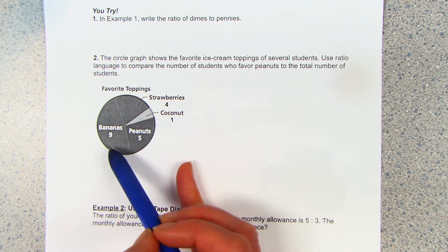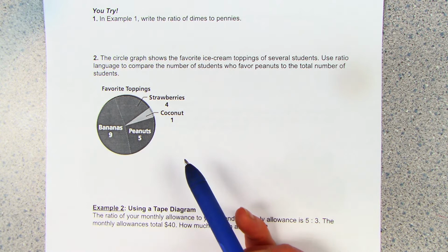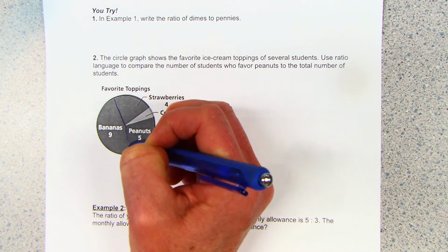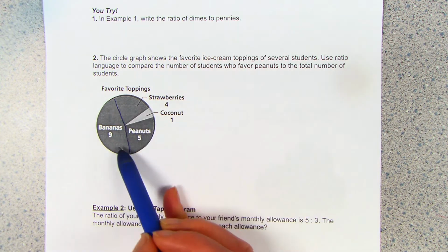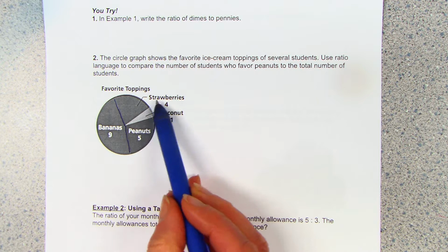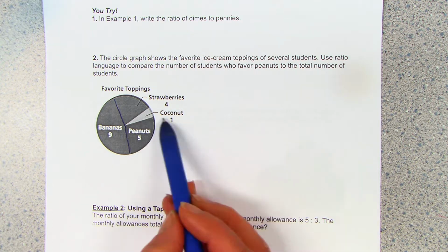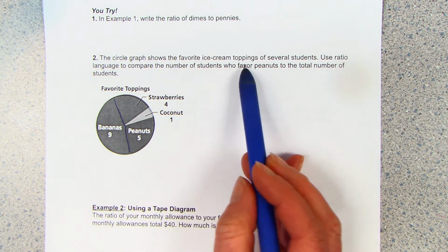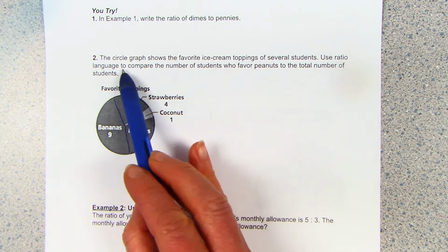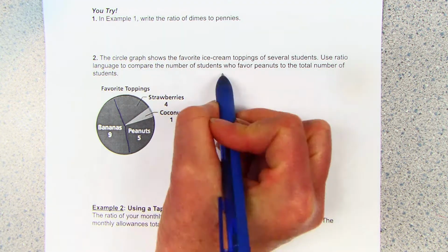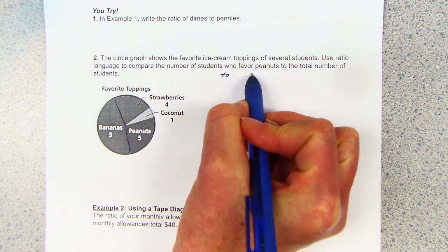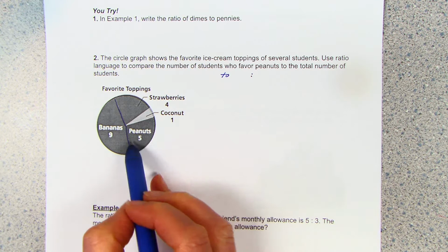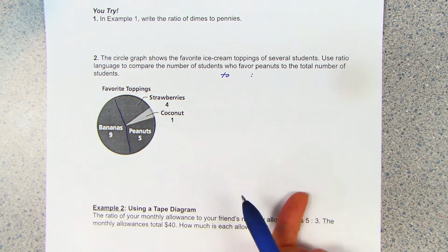I've got a circle graph that shows the favorite toppings of several students, and that line can be hard to see. There's a little line there, right? So 9 students liked bananas, 4 students liked strawberries, 1 student likes coconut, and 5 students like peanuts, right? So we've got several students. You're going to use ratio language. That means you're going to use the word "to" or the colon to compare the number of students who favor peanuts to the total number of students.